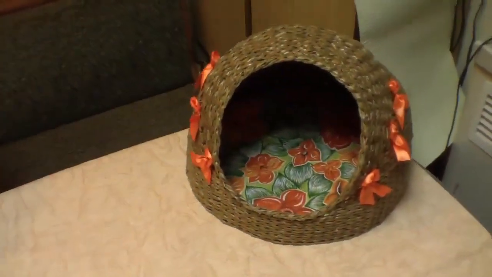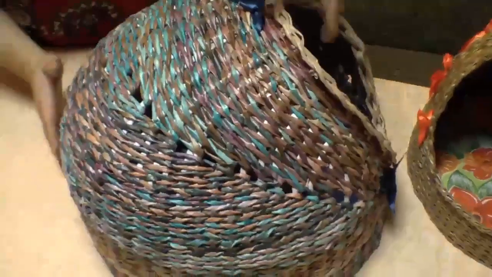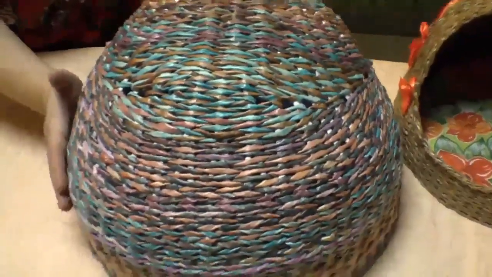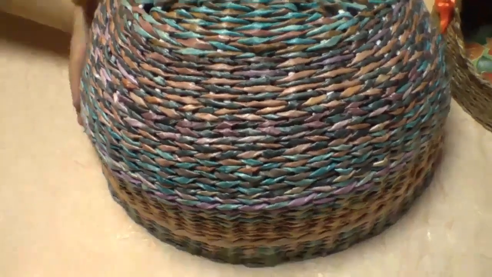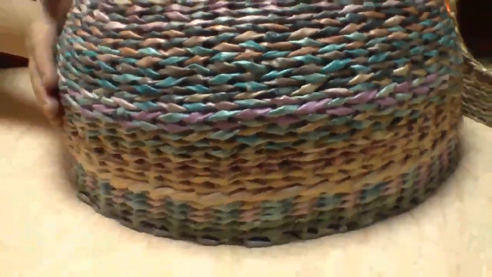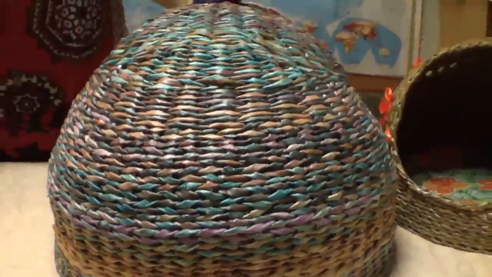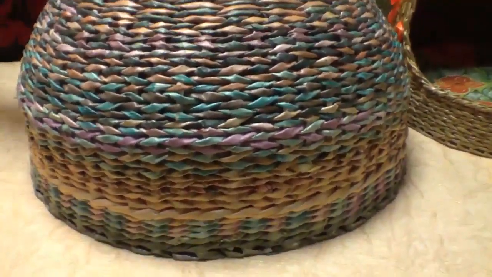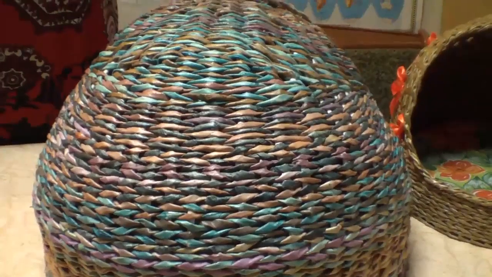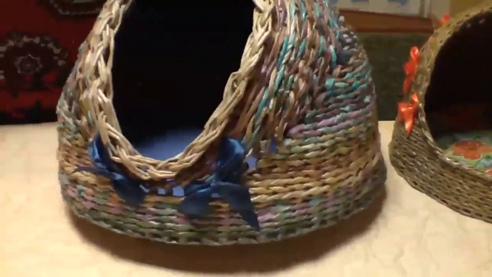I was making the next one on a base form. I decided to make use of all the remainders of color tubes I had. I started weaving on a big bucket. That's why the bottom part is rather straight, while the round part was made on a balloon. At least I was trying to make the top part round.